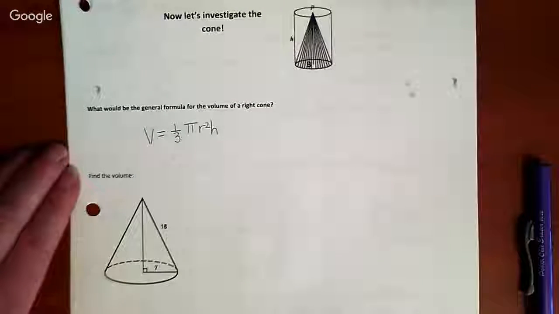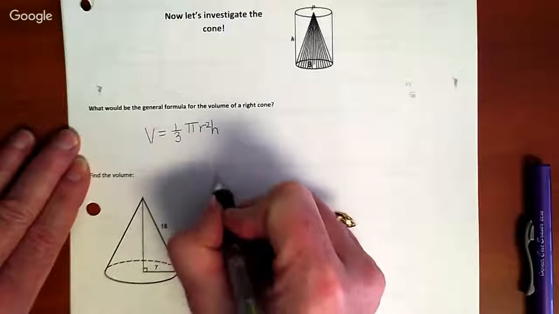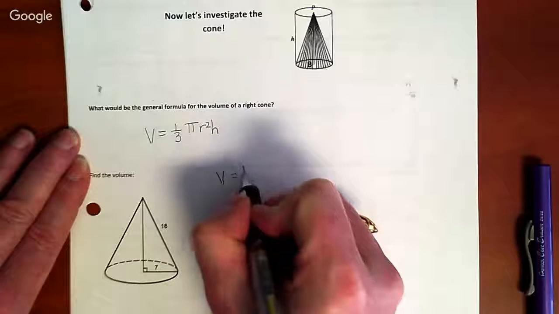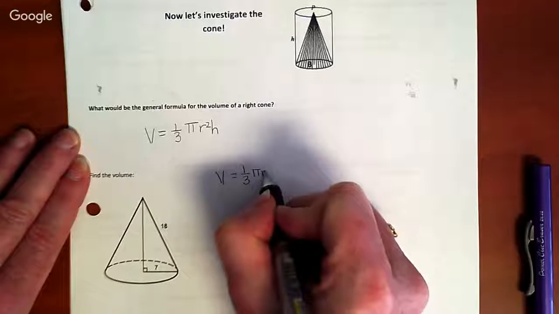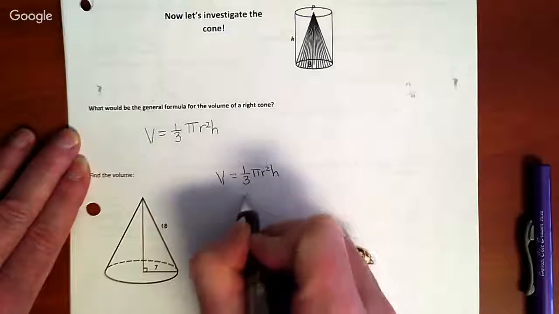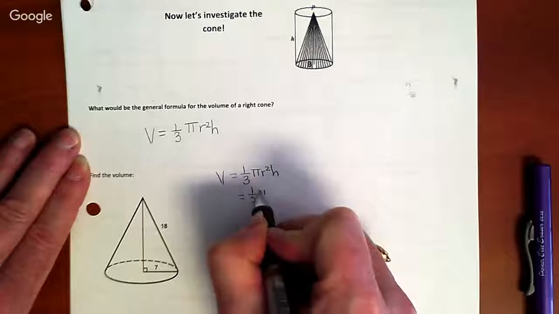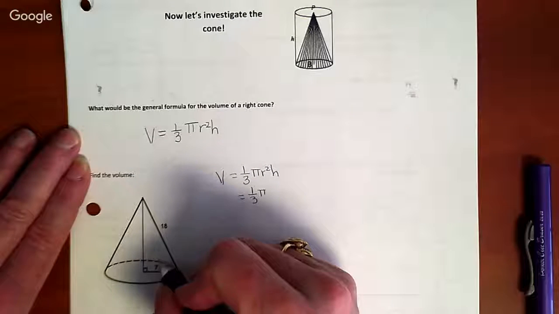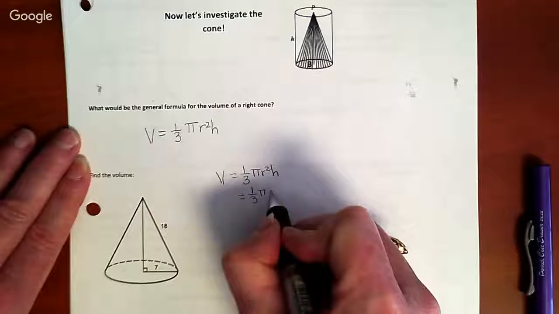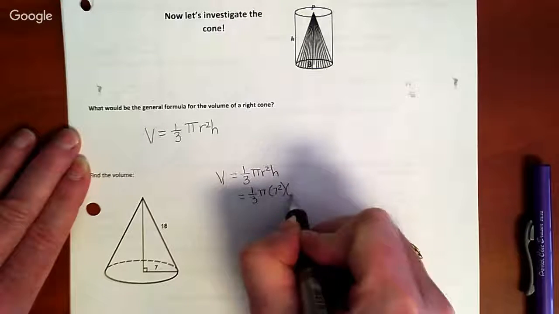So to find the volume here, we would have volume equals 1/3 pi r squared h equals 1/3 pi. Our radius is 7, so 7 squared. Our height is 18.